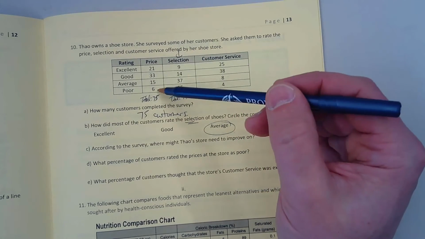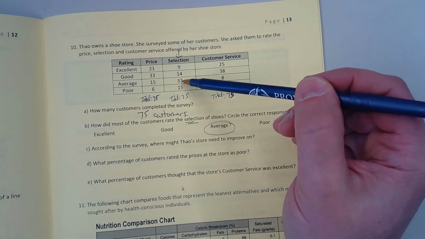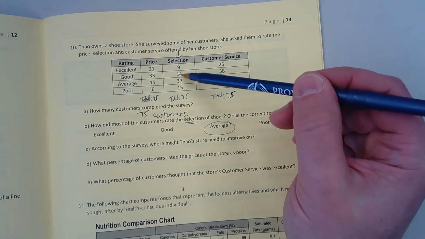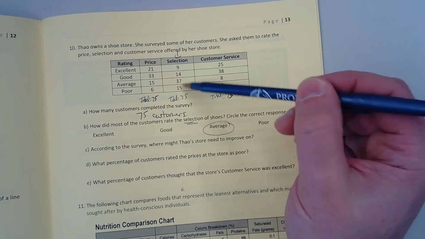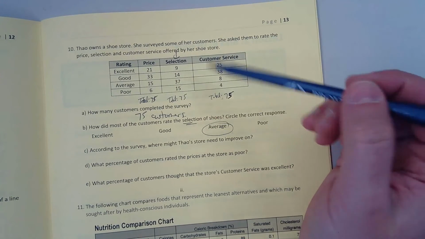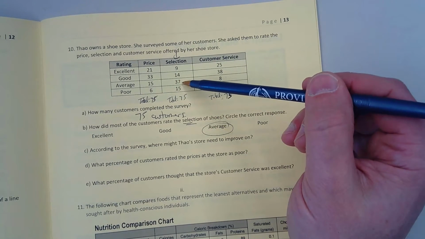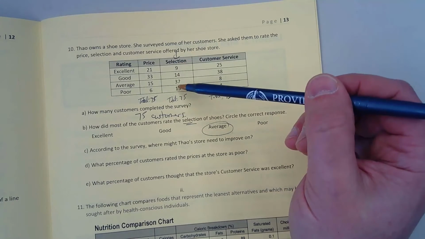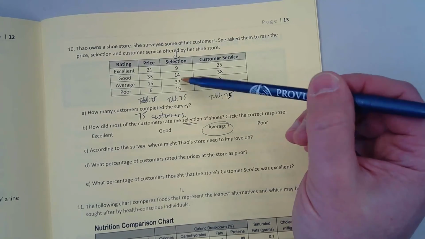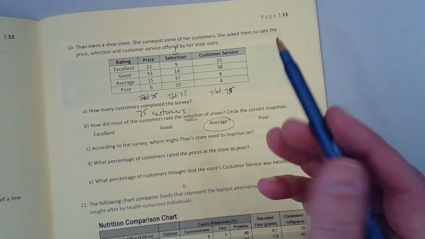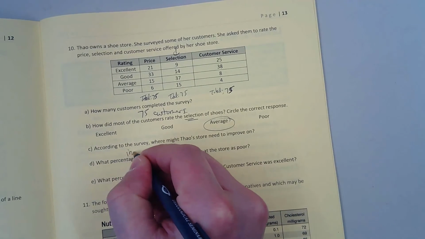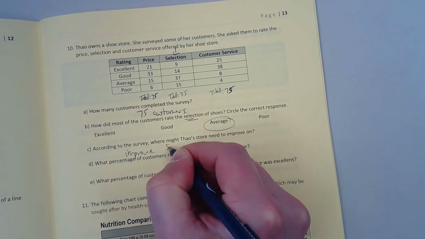So price is not that bad then. Yeah, maybe it's selection, right? Because if you look down here, there's quite a lot. First two numbers stand out to me the way that you're explaining it. Makes me realize those first two numbers are important. Right. So average to poor, there's quite a bit here in selection. So improve selection.